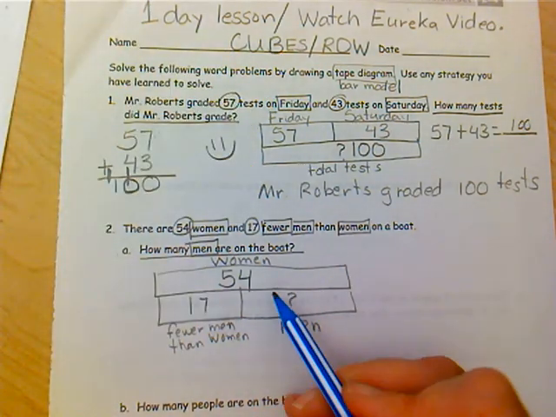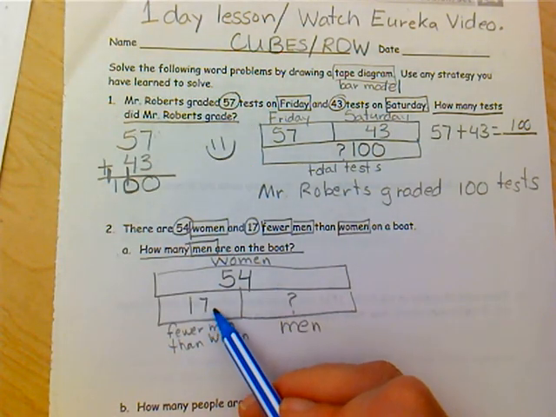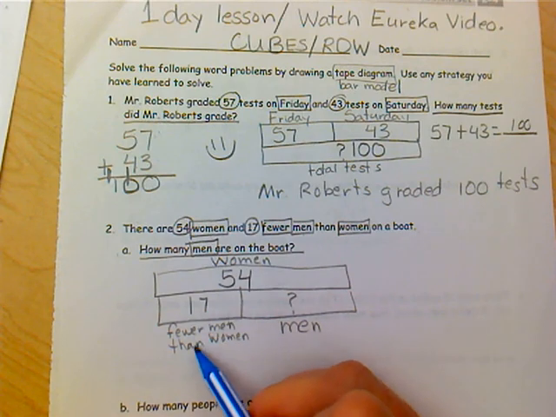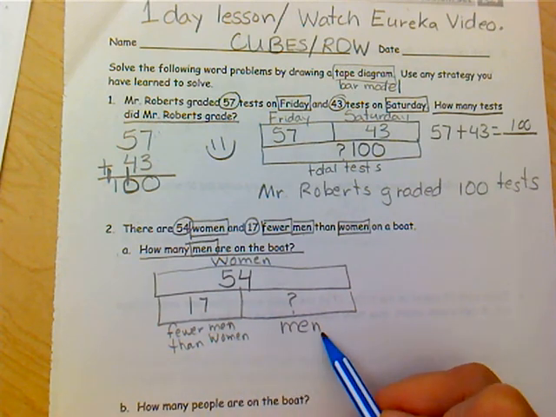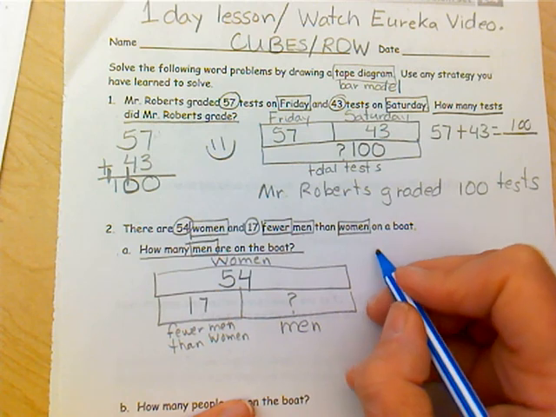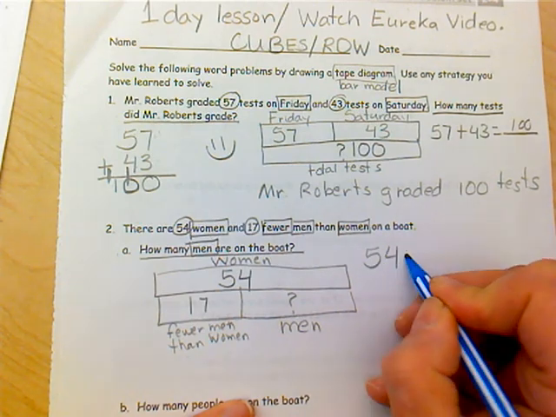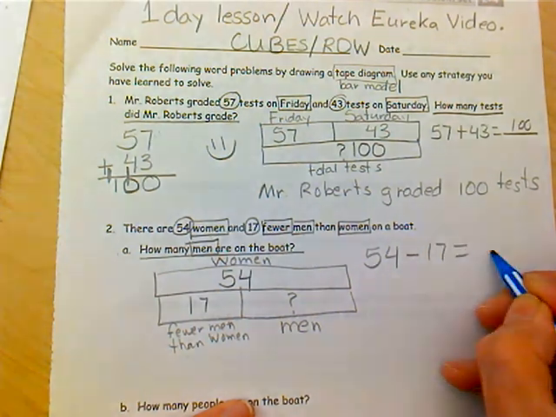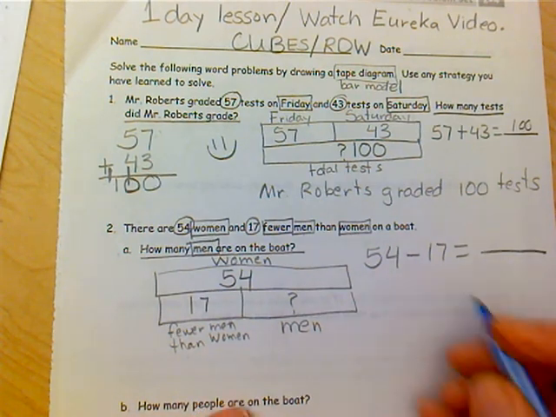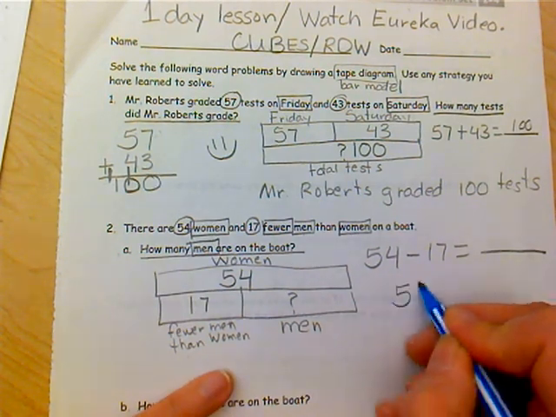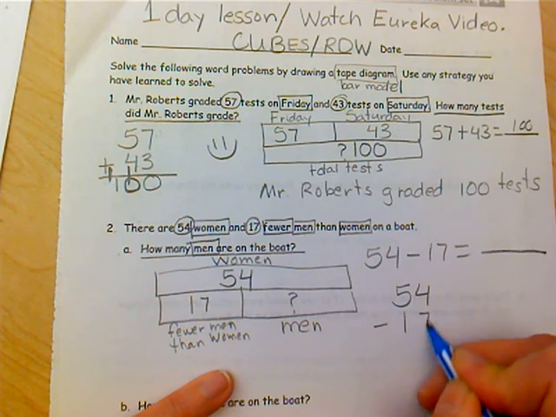There I go. I've got my whole, and I'm going to take the fewer part away, so 17 fewer men than women should give me the total number of men. So that would be 54, take away 17 will give me my unknown.